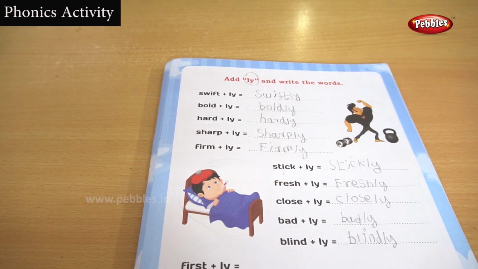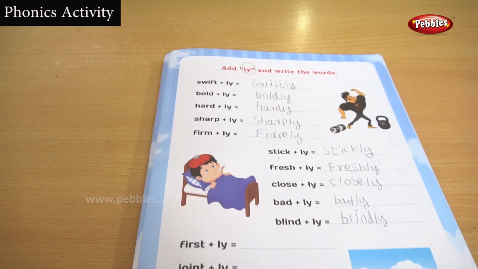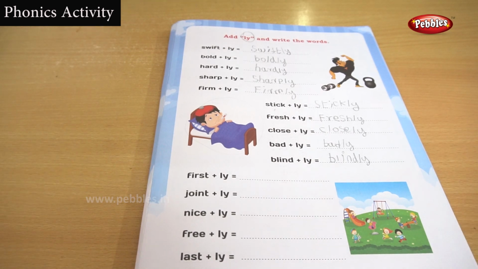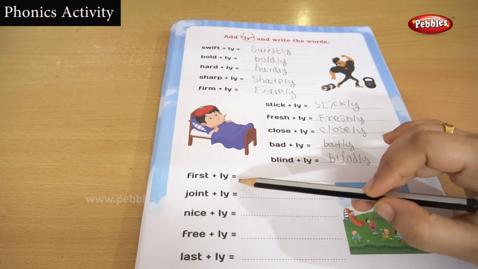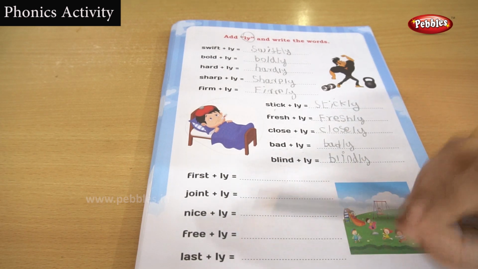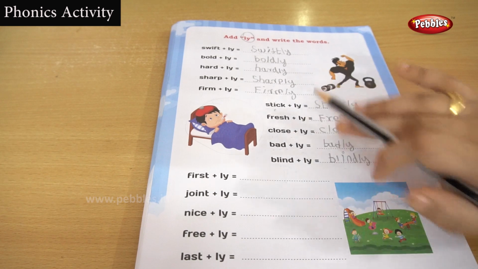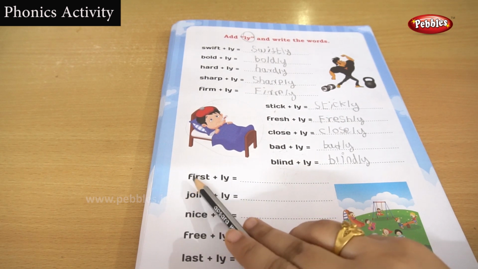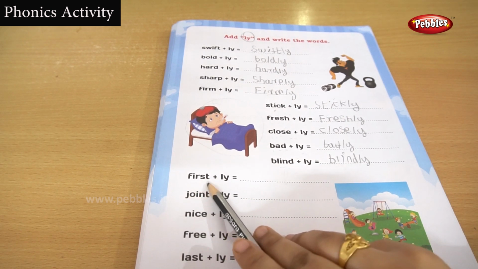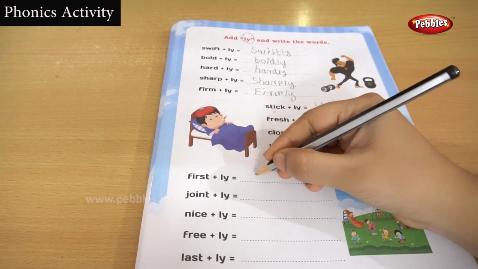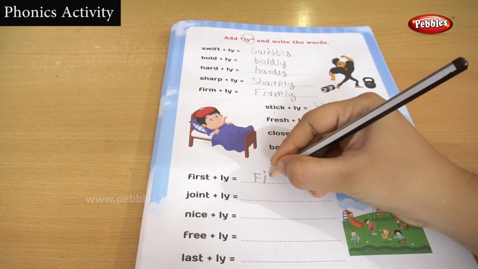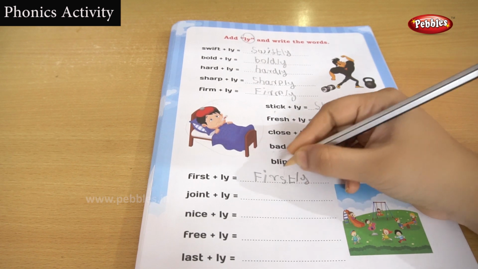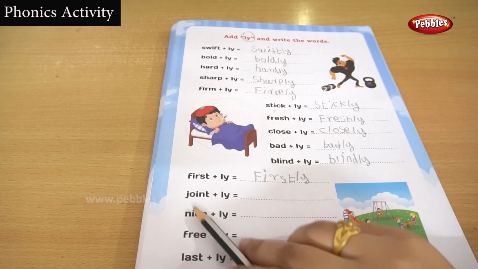And this is bad, B A D, bad. If you add ly, then it will become badly. And this is blind, B L I N D, blind. If you add ly, then it will become blindly, B L I N D L Y, blindly.